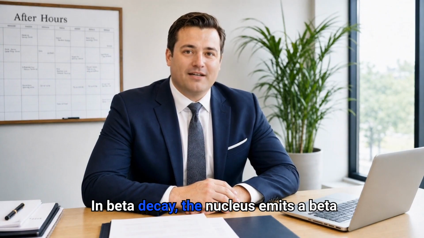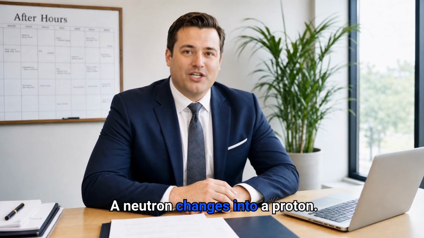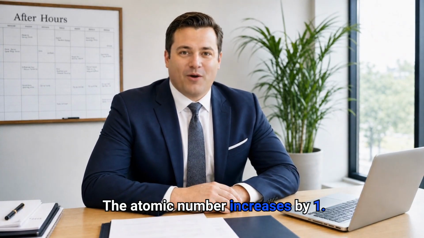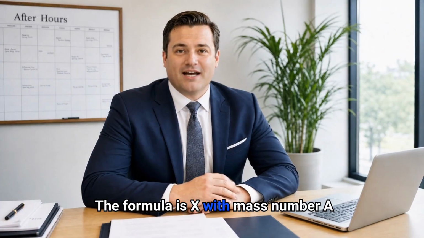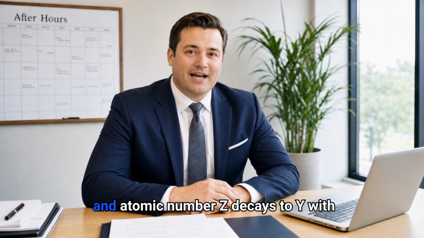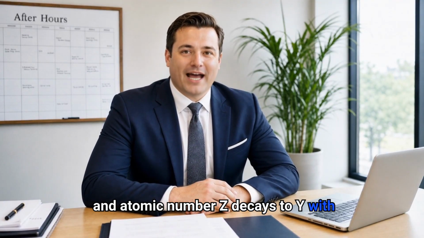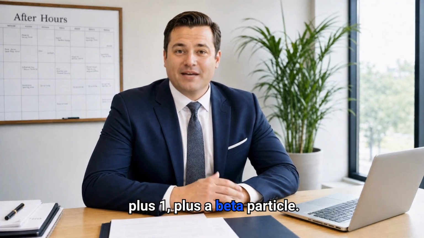In beta decay, the nucleus emits a beta particle. A neutron changes into a proton. The atomic number increases by 1. The mass number stays the same. The formula is X with mass number A and atomic number Z decays to Y with mass number A and atomic number Z plus 1, plus a beta particle.